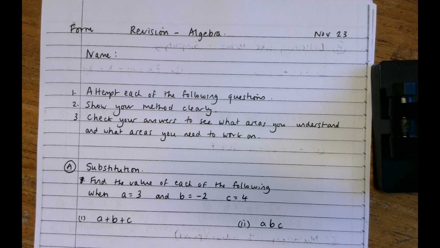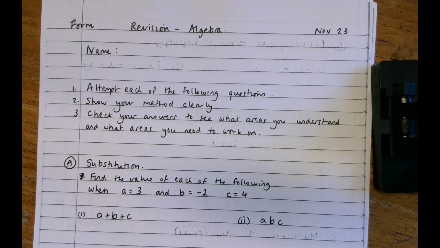Hello, and this is a revision video on Miss Riley's maths videos, and I'm revising algebra. So it's junior cycle algebra, algebra for Form 1, Form 2, that kind of thing. And I'm working through a revision sheet here.